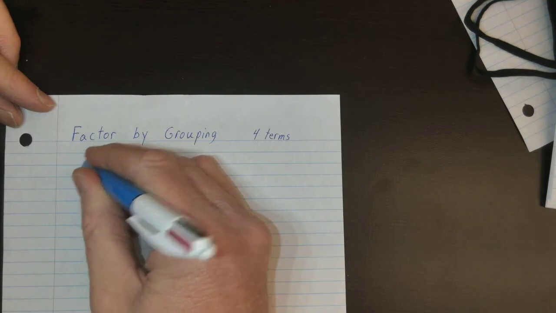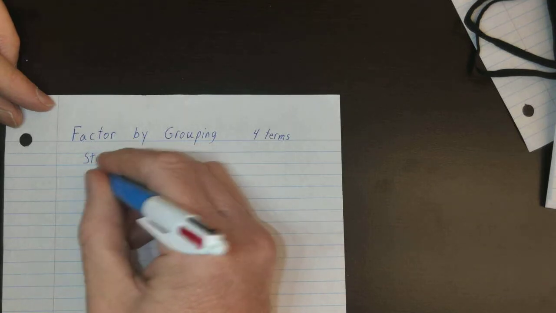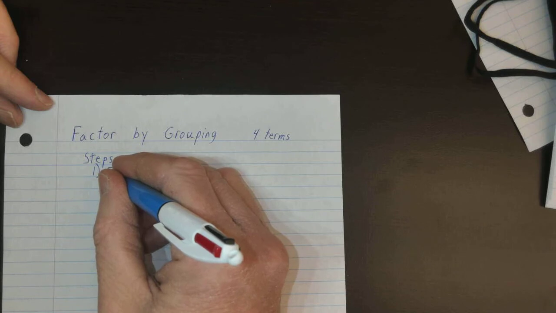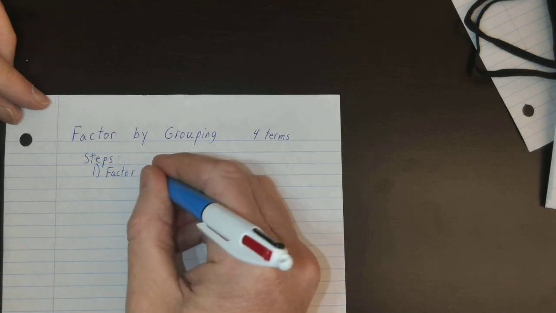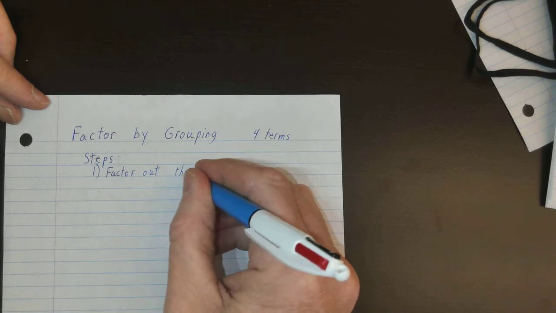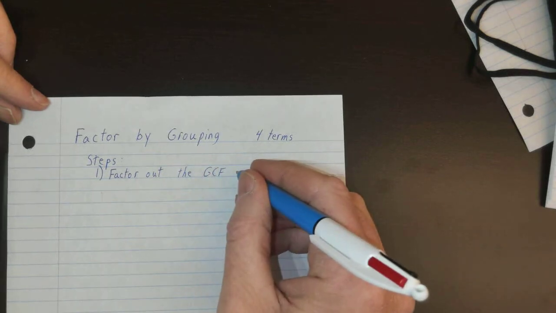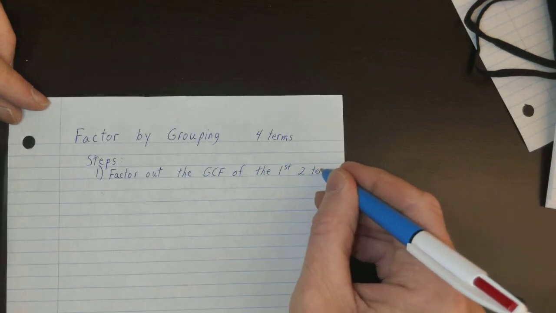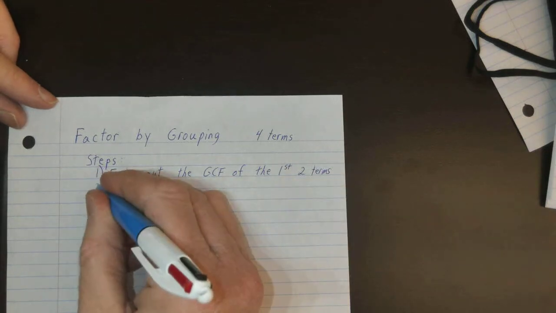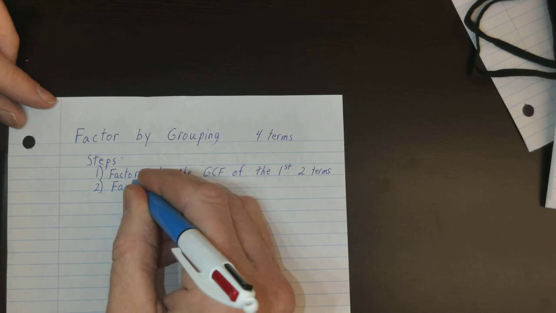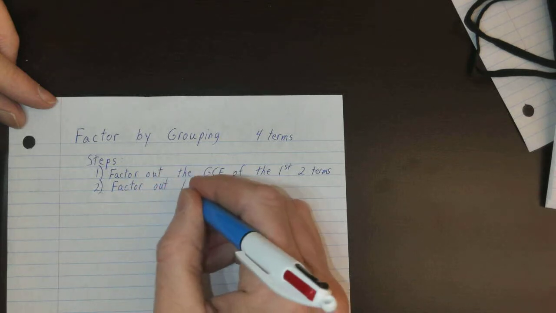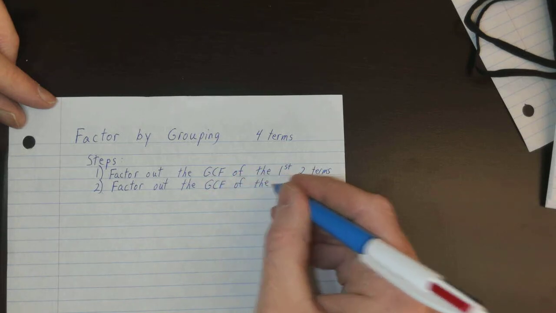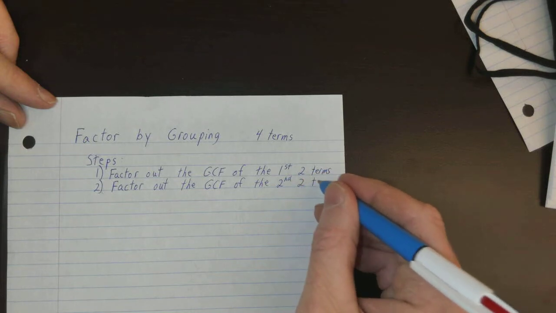And here are the steps. It's easier to do it than to explain it, but we're still going to try to explain it here. Let's first of all have you factor out the greatest common factor of the first 2 terms. The second thing is factor out the greatest common factor of the second 2 terms.